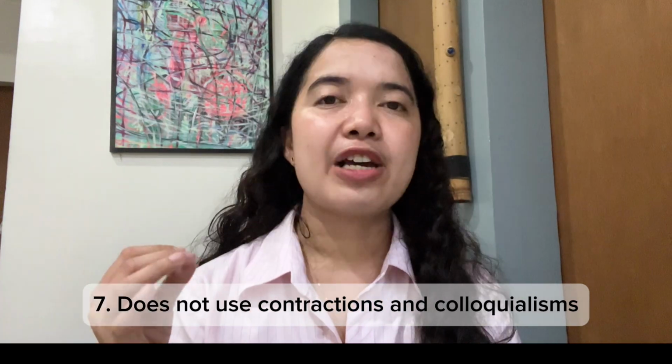Last way to detect AI is AI does not use contractions and colloquialisms. Like, contractions are shortened form of a word or a phrase. For example, we use don't instead of do not if we're using contraction. We also have it's for it is, like I'm for I am. Colloquialisms are informal expressions that we use every day. Break a leg for saying good luck. We also have cost an arm and a leg if something is very expensive. Then third, chill out if you want to say relax.